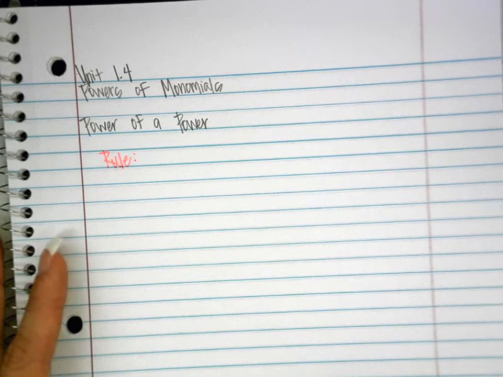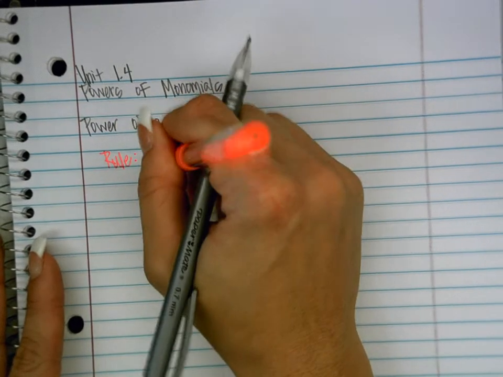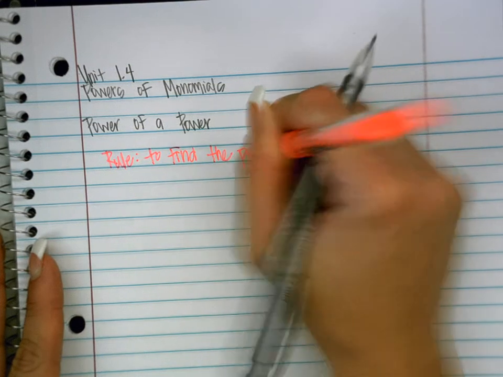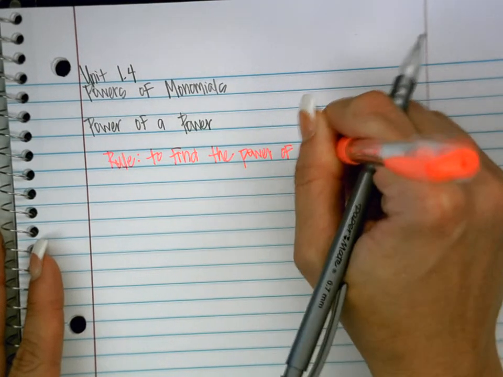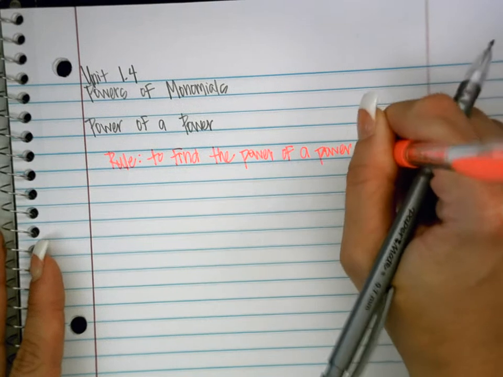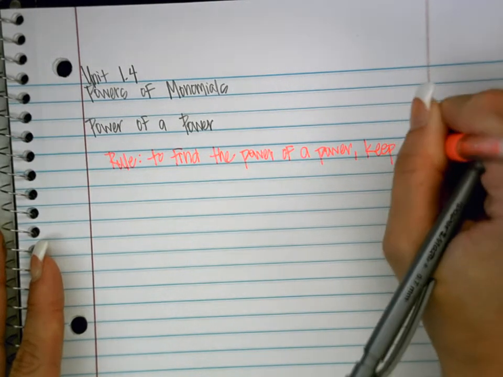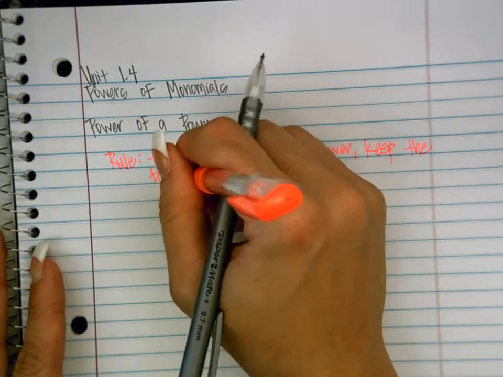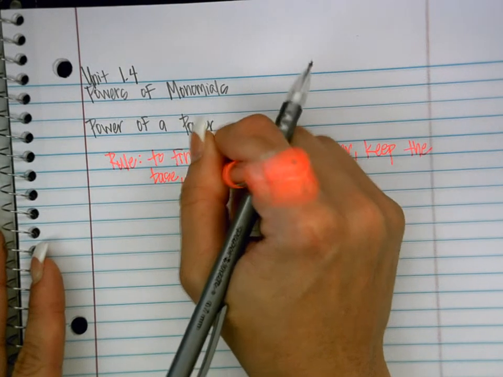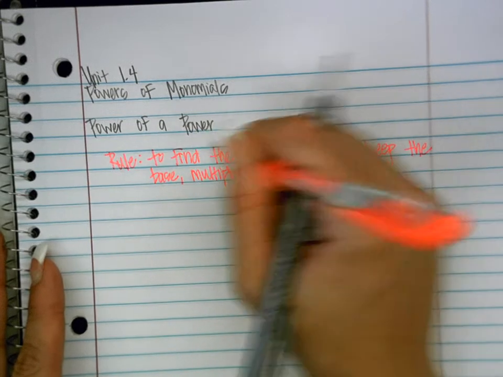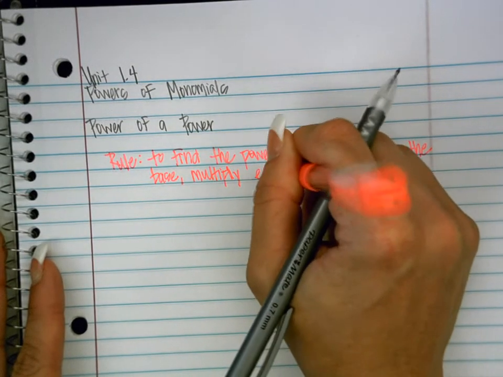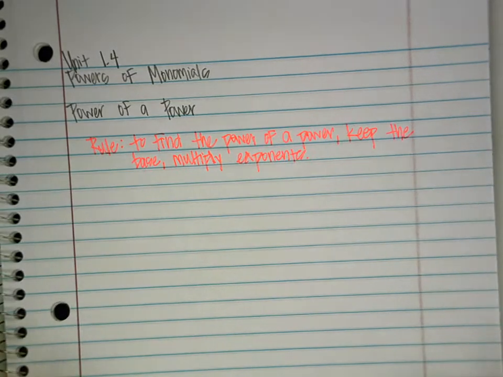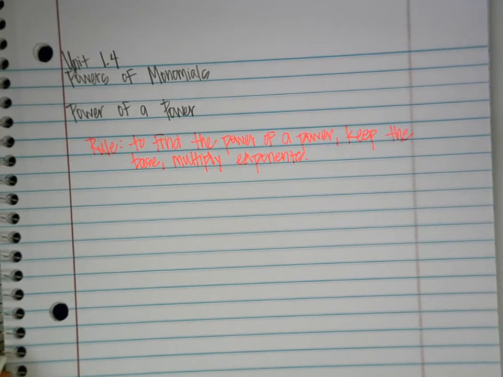The rule for finding the power of a power: keep the base, and multiply the exponents. So keep the base and you need to multiply the exponents.